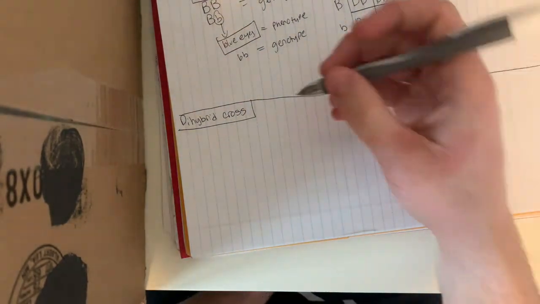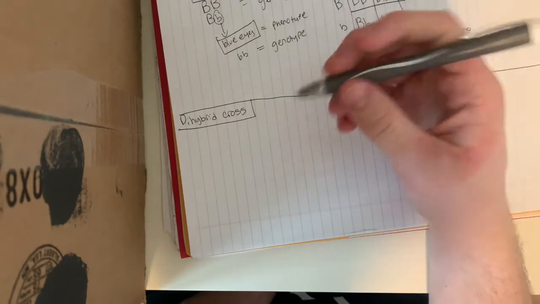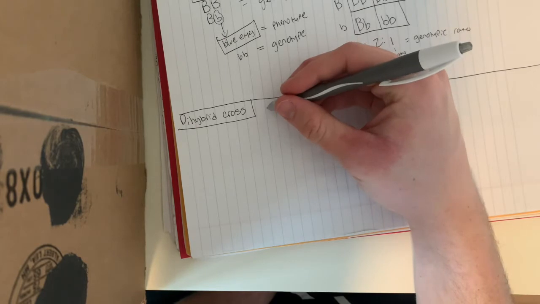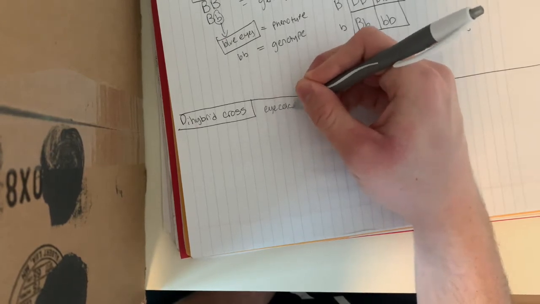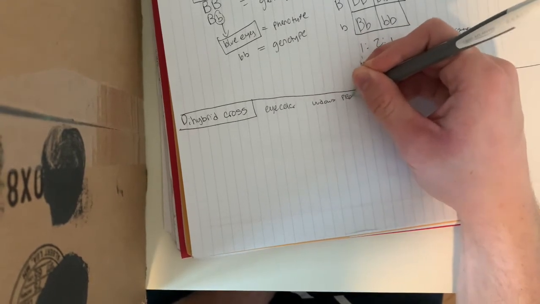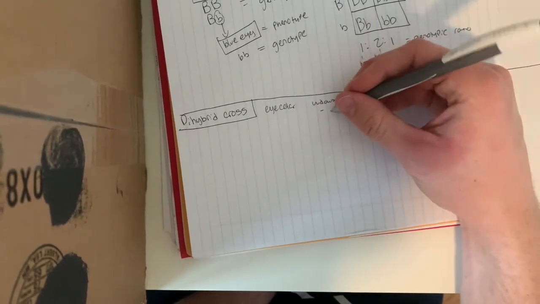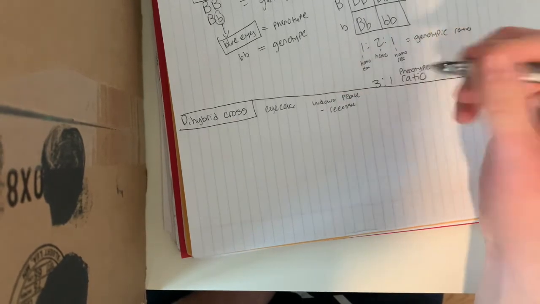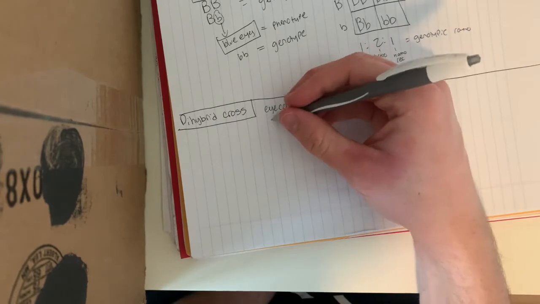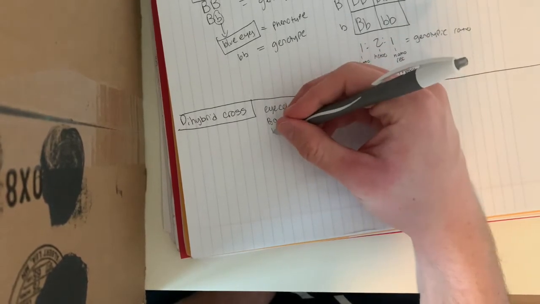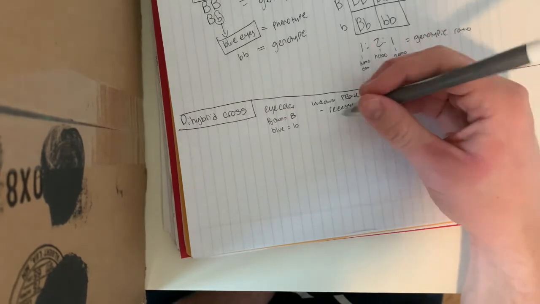But we're going to do some work with a dihybrid cross of eye color and whether or not someone has a widow's peak. So let's say that widow's peak is recessive to not having a widow's peak. And then eye color, brown is equal to big B and blue is equal to little b.